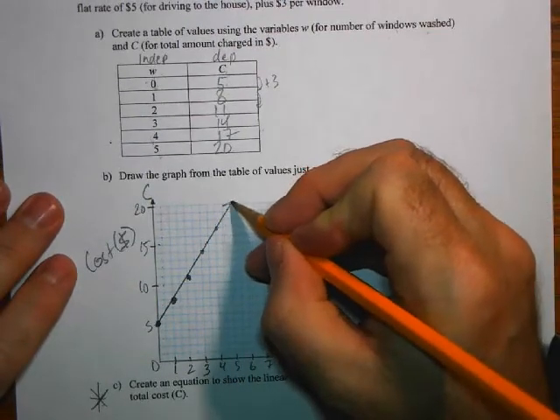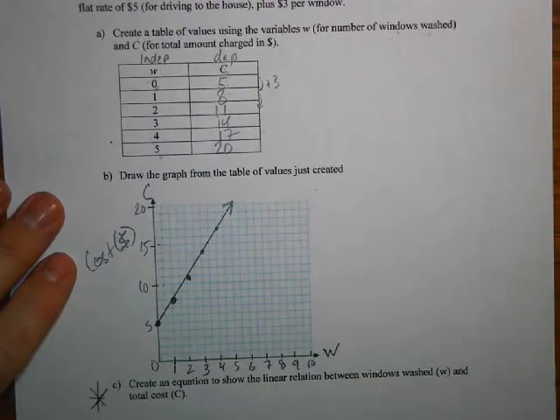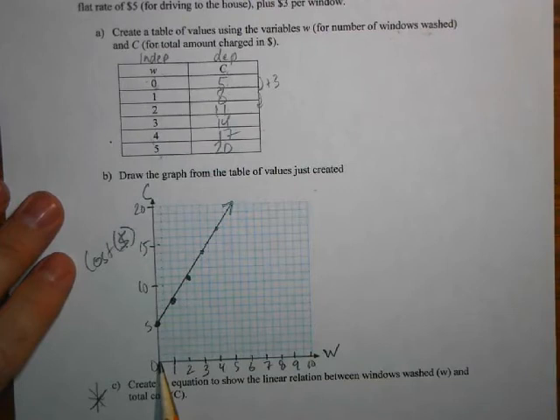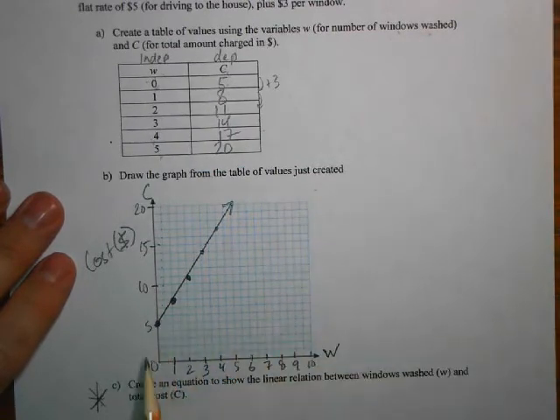So this end of the graph has an arrow because it keeps going. Now, what about this end here? Can she wash fewer than 0 windows? No, that's not possible. So we don't put an arrow there. In fact, we just end the line right where it started at 0.